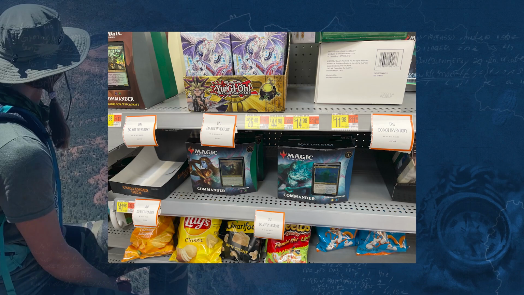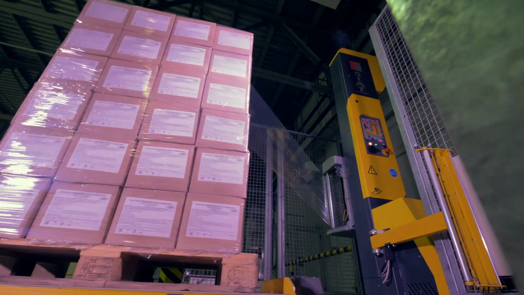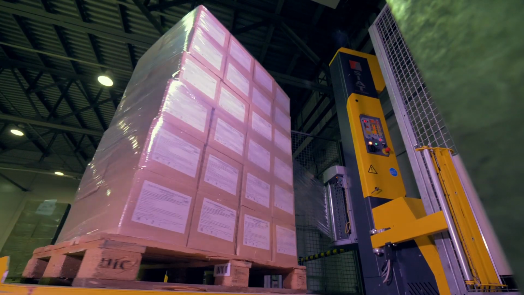Preparation for a physical inventory is huge. So putting up those do-not-inventory signs, making sure that we called it flat and flush. Things were put away in inventory in ways that made it easy for people to count. So stacked up nicely so people could say, oh, this is 5 units tall, 5 units across.